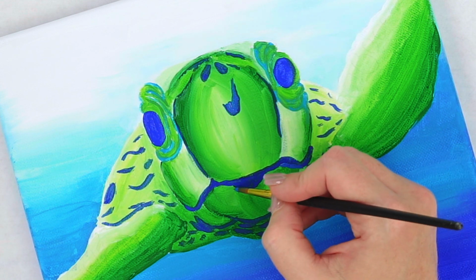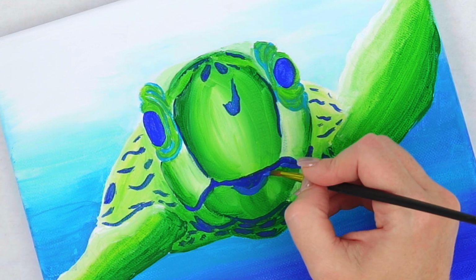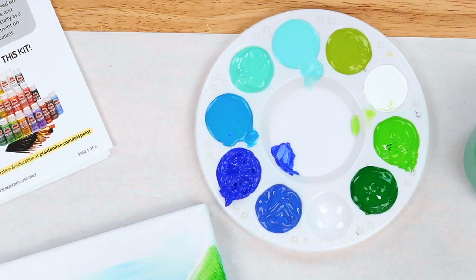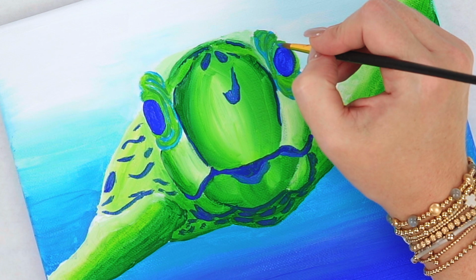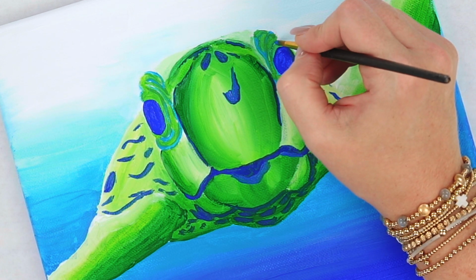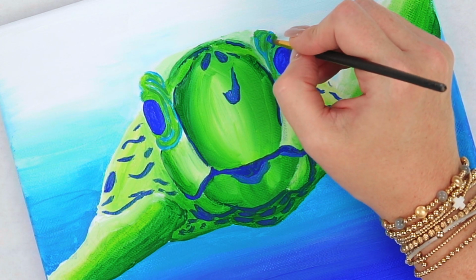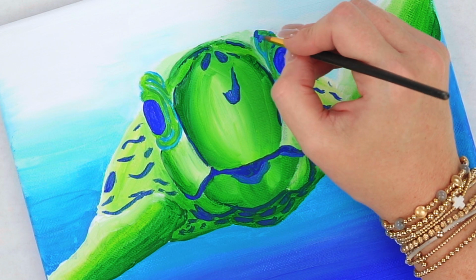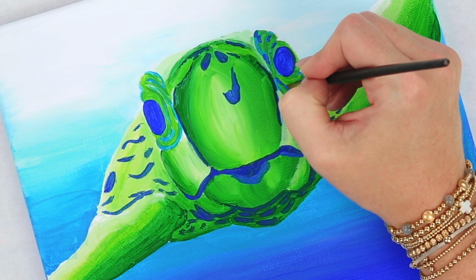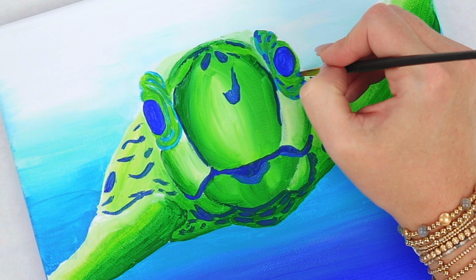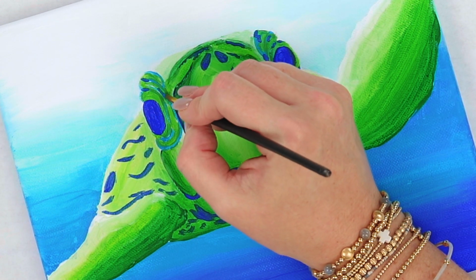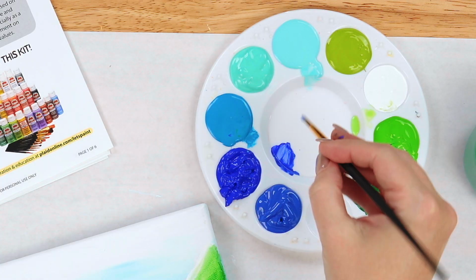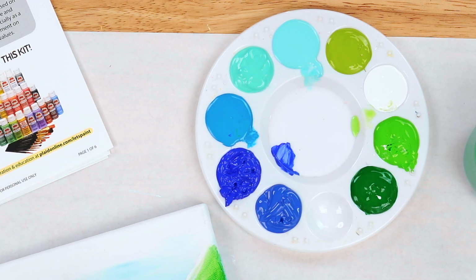So I'm just going to add in a little bit of that cool blue in some areas to add some more darker sections. See some lines and patterns around the eyes a little bit. So I'm going to put some of those in. Again, we're just going to call them turtle freckles.